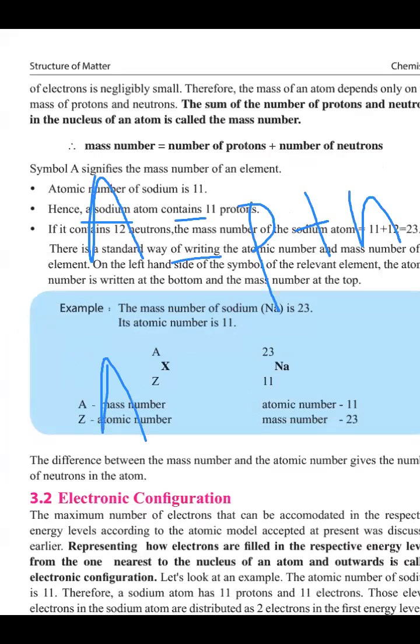Number of protons is equal to atomic number Z. Therefore, mass number equals atomic number plus neutrons.